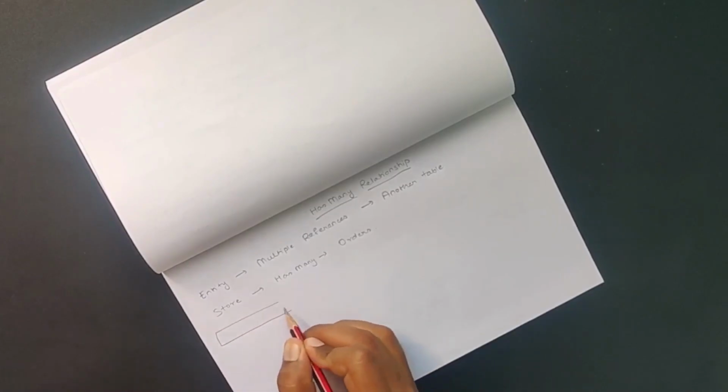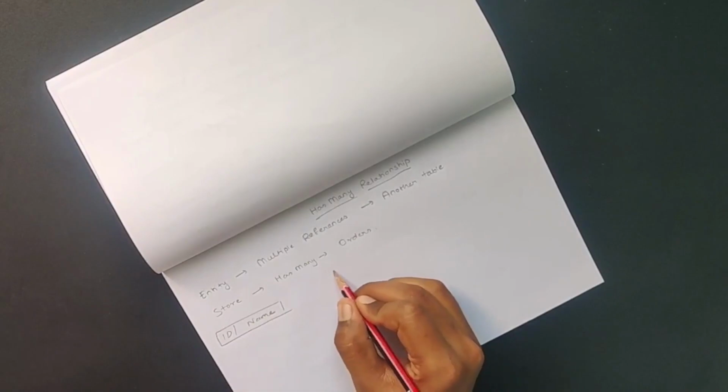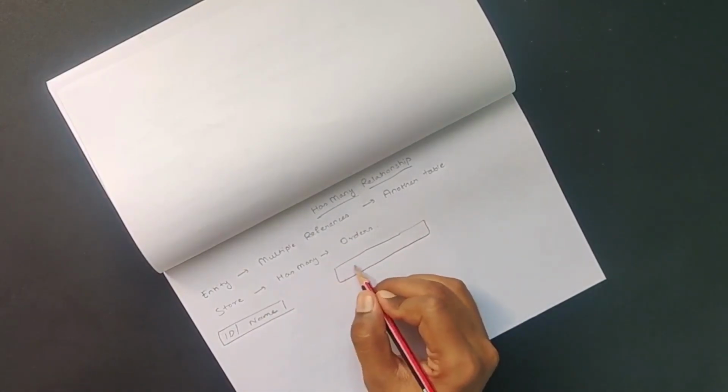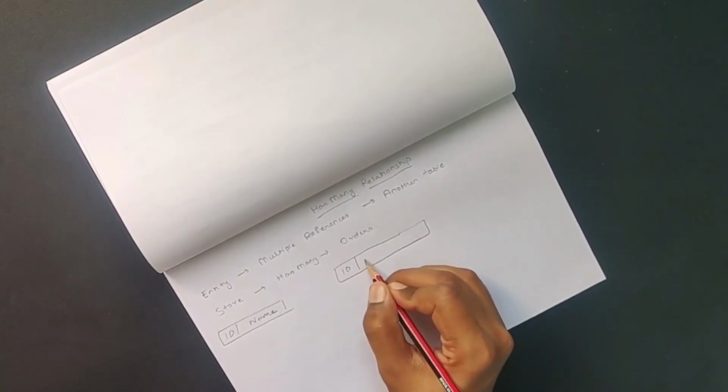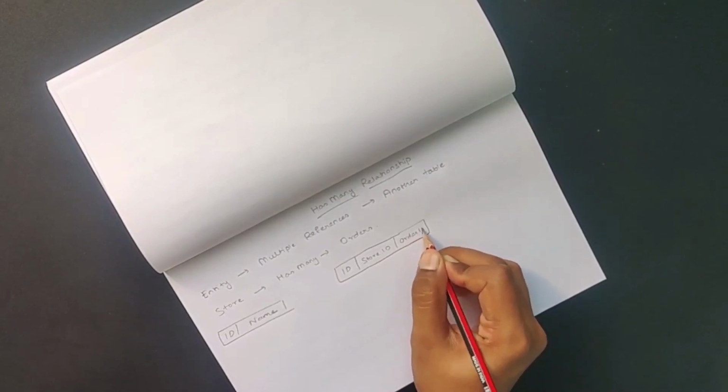So we can have the store table like this, where it can say ID and name, and we can have the orders table where it can say ID, store ID, and order ID.